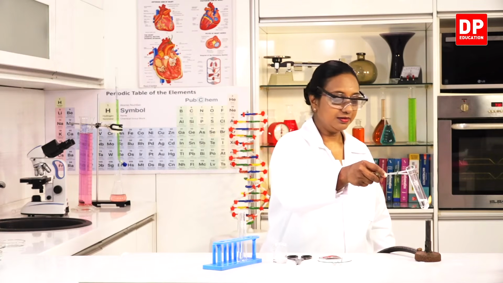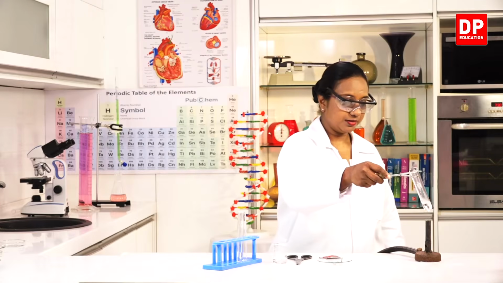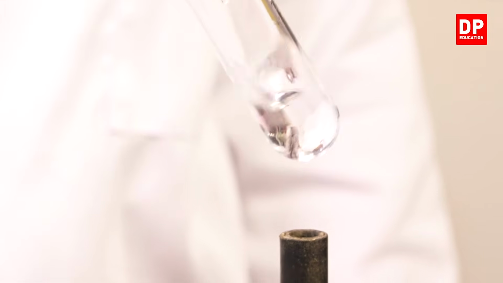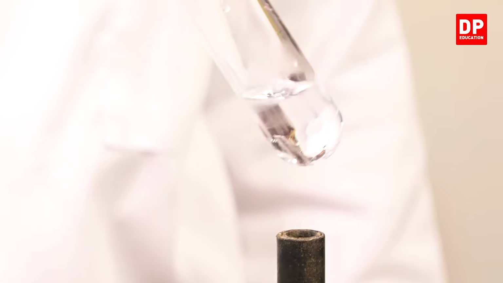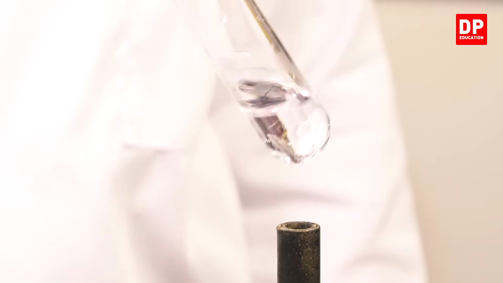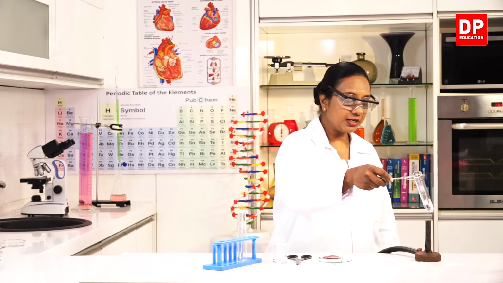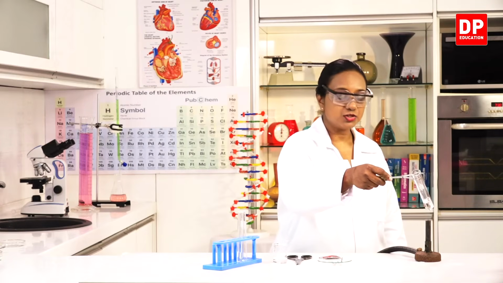And we can heat water. You should take care students, when heating substances inside the boiling tube, we should make sure that we shake the boiling tube very slowly.